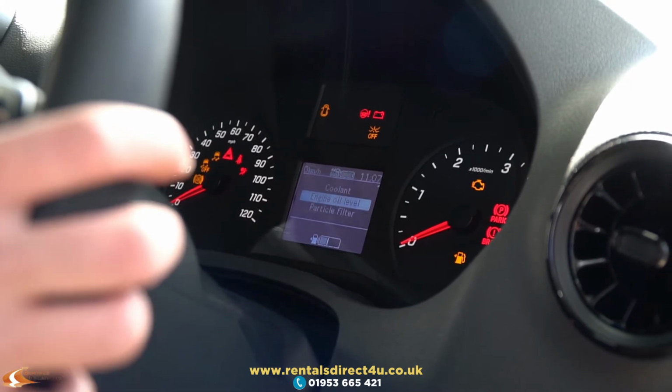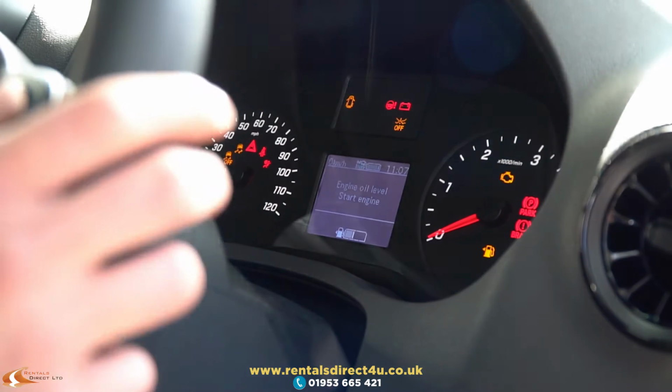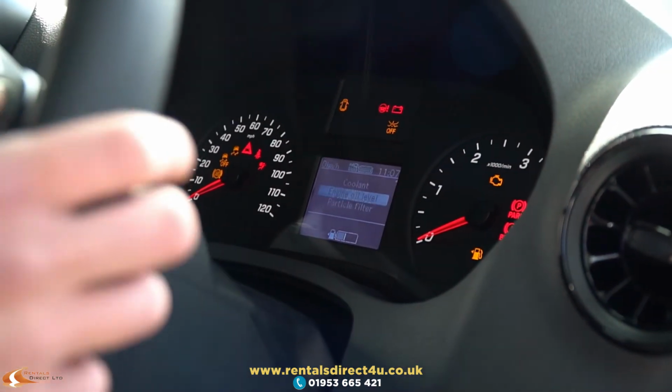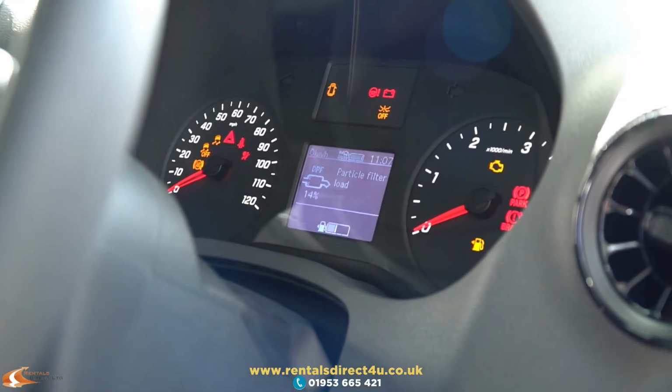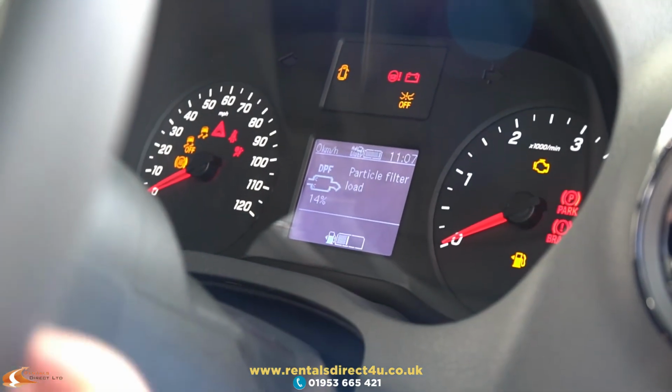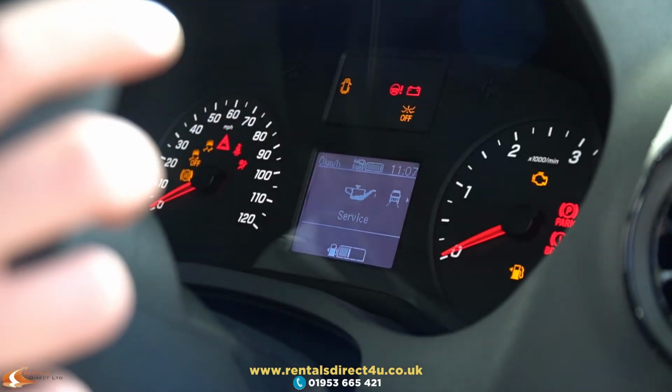Back. Engine oil level. Will only come on when the engine is up to temperature and on. Back again. DPF filter, 14%. That'll query you when it becomes full, and it will automatically do a regen. Go back again and back again.